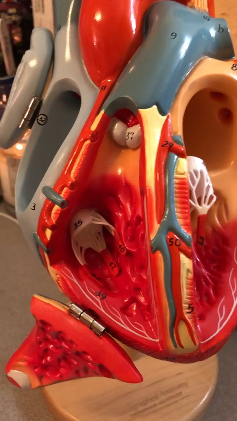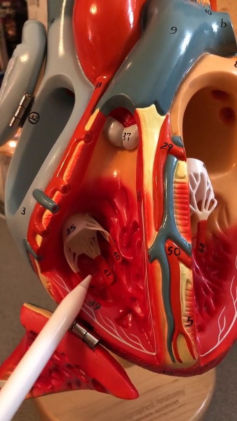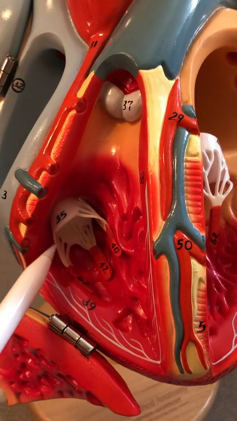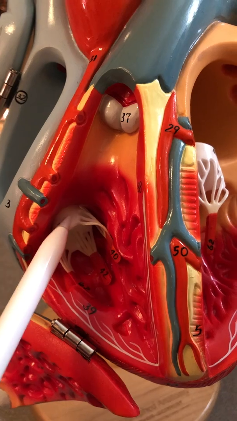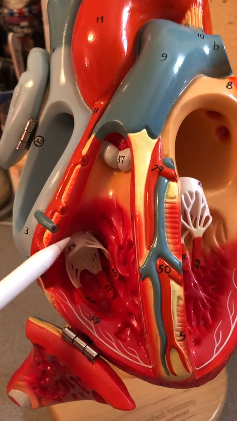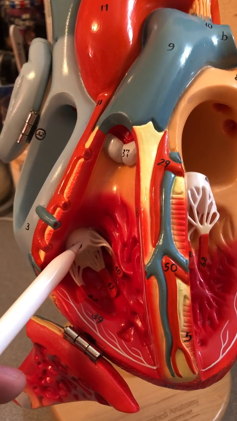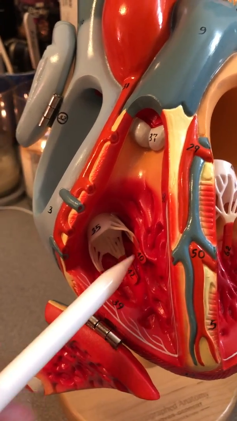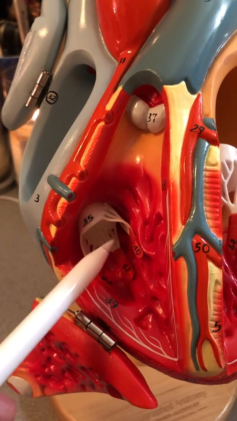Now there are a couple other structures in the heart that you can see. We have papillary muscles, and these are going to hold down these string-like structures we call chordae tendineae that are part of this valve. We'll cover the valves when we cover path of blood, but just for this video we will tell you that this is the right atrioventricular valve or the tricuspid valve. So these are the papillary muscles, and these are chordae tendineae.